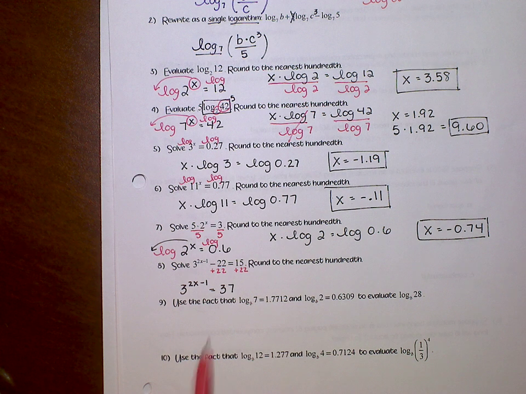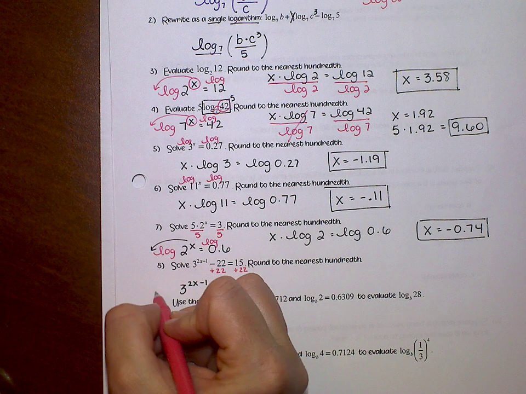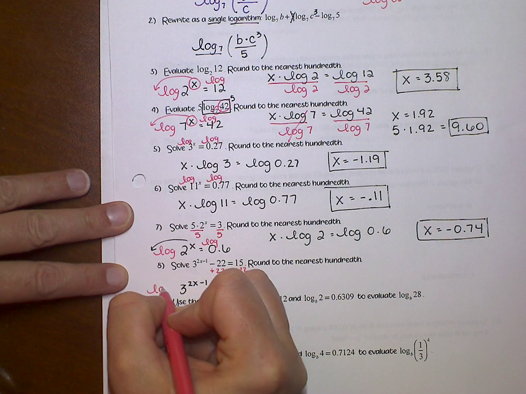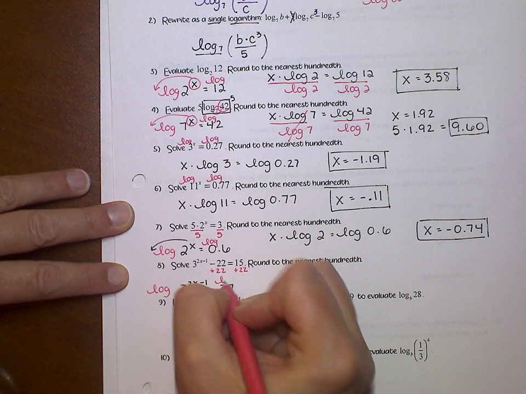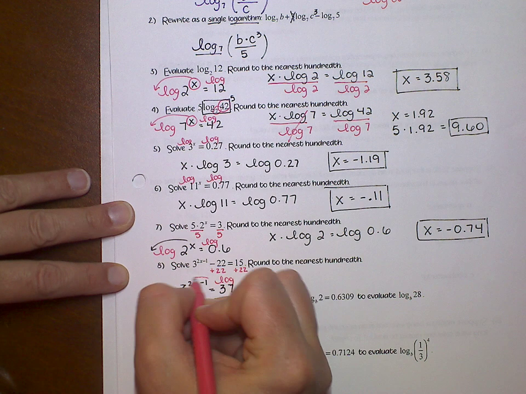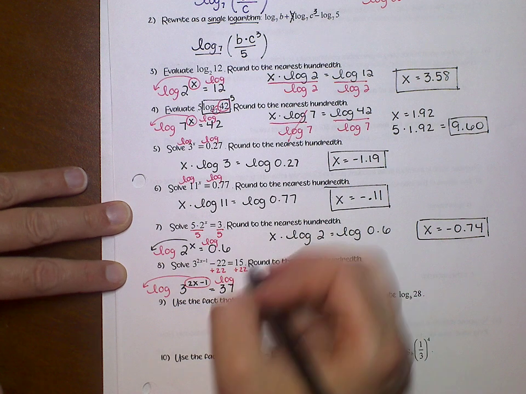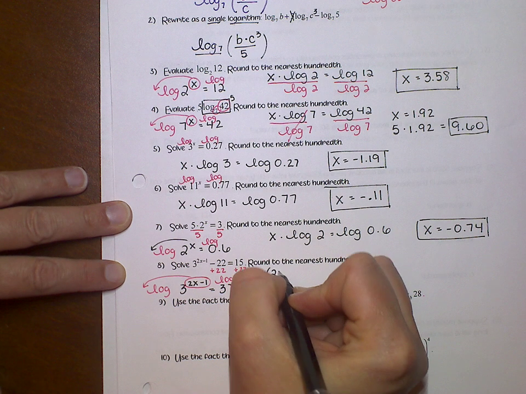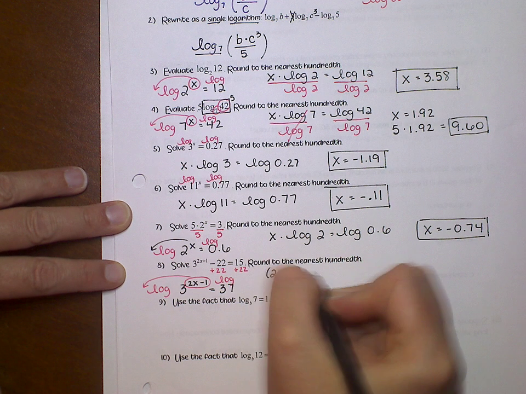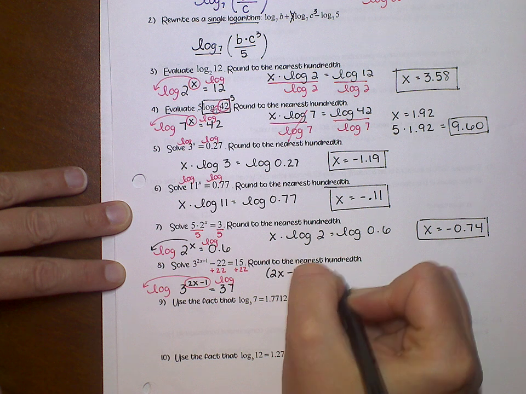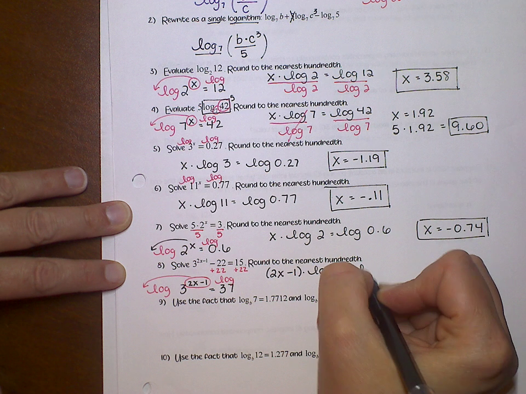Now, I still look at this and see that I have an x up in the exponent, and that's still what's letting me know that I'm going to need to take a log on each side to get that exponent down into the base of the problem. So log here, move this entire 2x minus 1 down in front. So now I have this, 2x minus 1 times log 3 equals log 37.